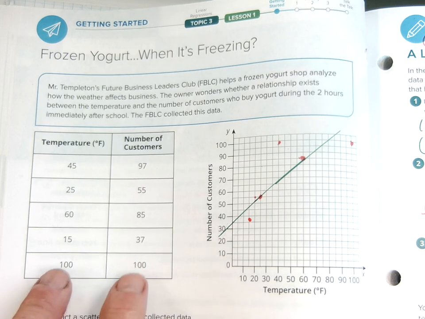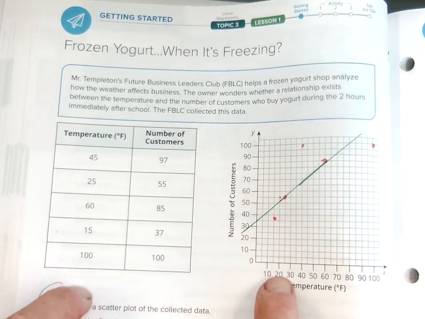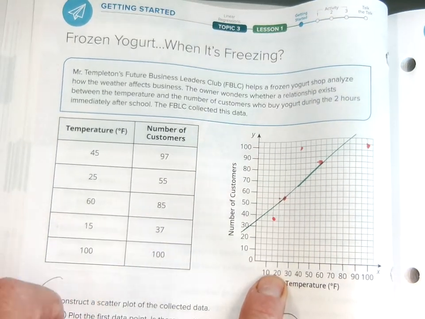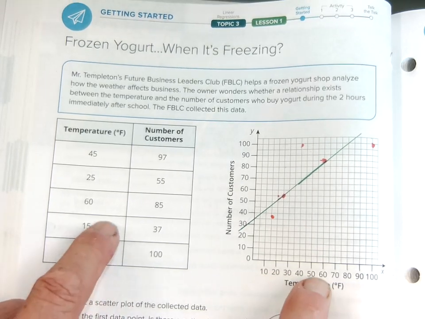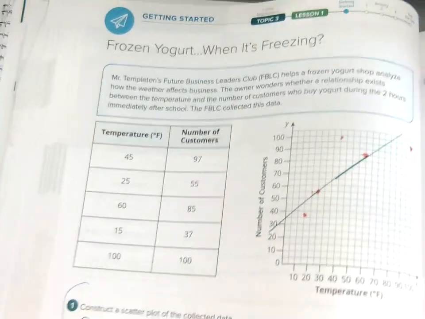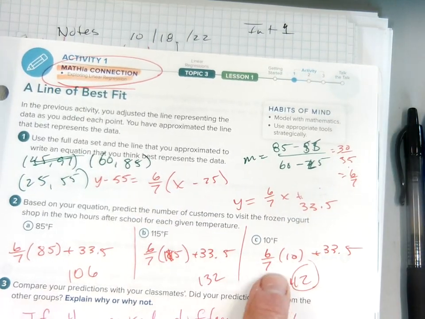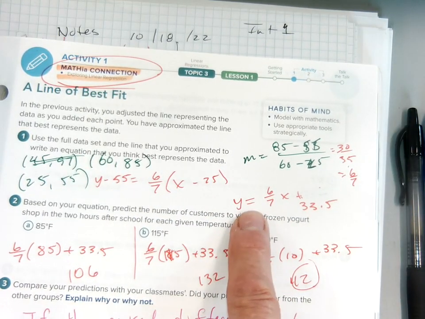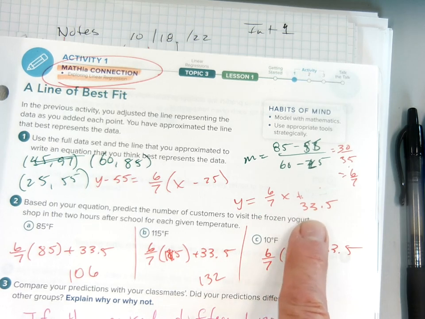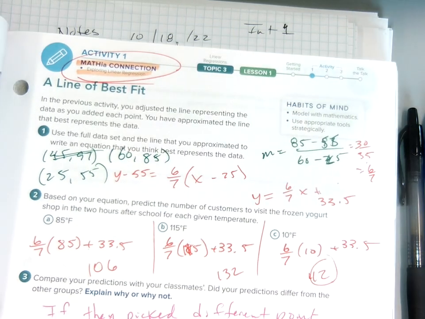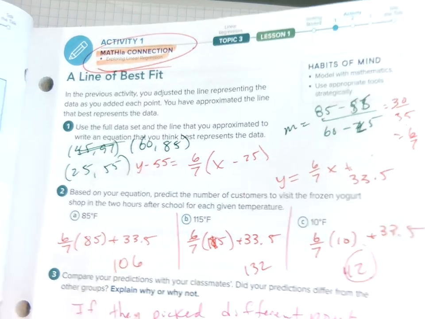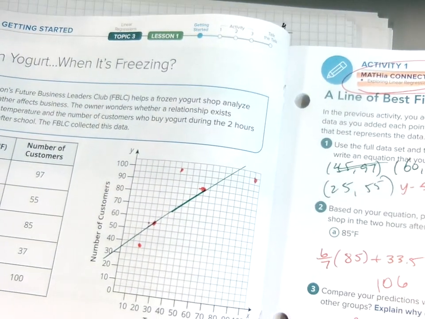The 2 points I picked were the 25, 55 and, I think it was the 60, 85. I did all the math, found the slope, then used that to get the equation. I wound up with about 0.676x plus 33.5. Now that will work, but we have technology to do it much better. It's not a very good fit, but there's a better line.